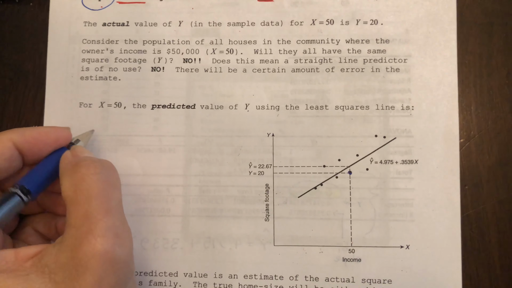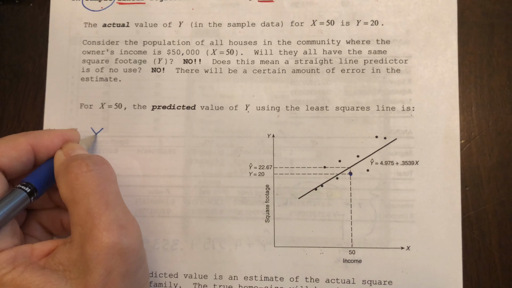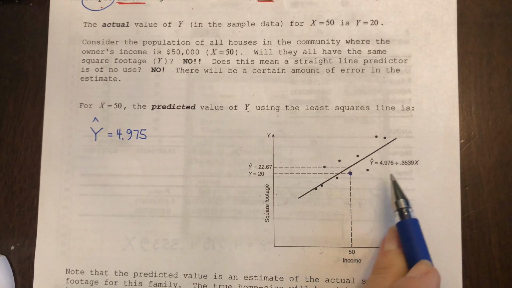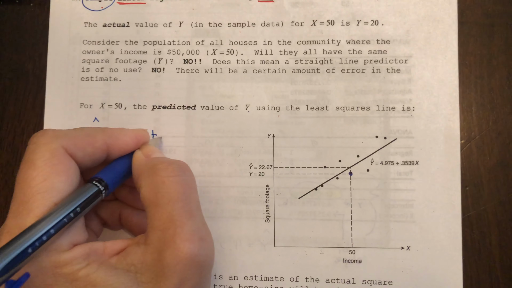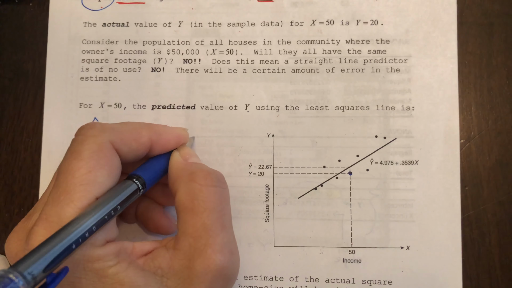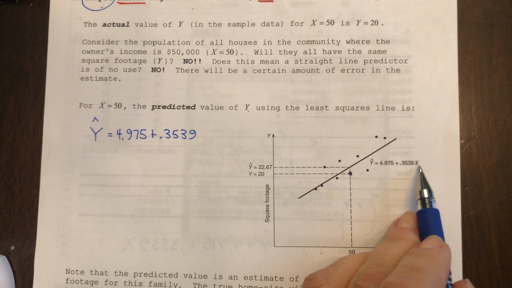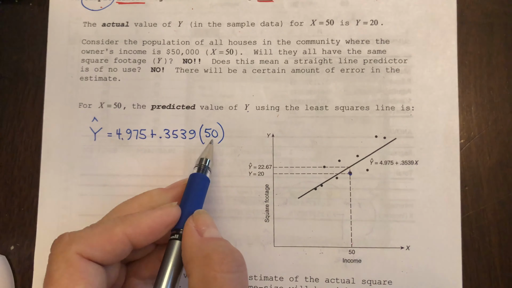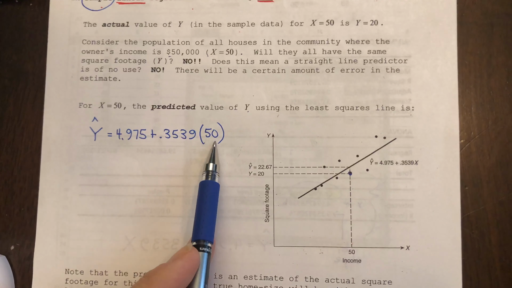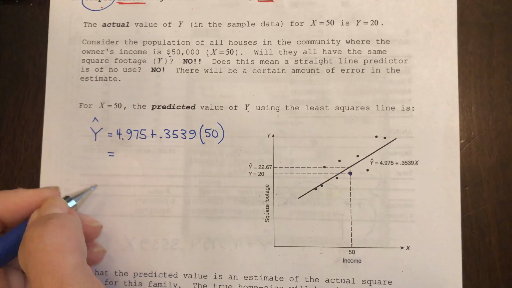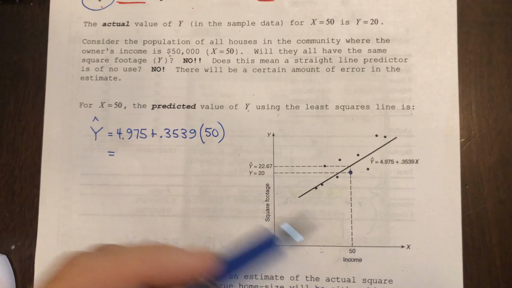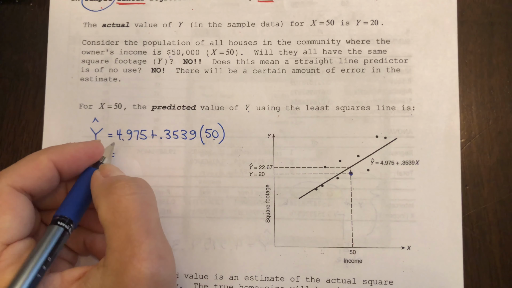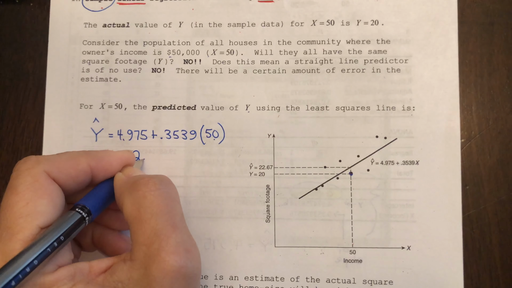So what am I going to do? I'm going to take the line I had, y hat, which was equal to 4.975 plus 0.3539 x. That's the equation of the line, and I'm going to plug in 50 for x. You plug in the unit. Remember, don't plug in 50,000, you plug in a 50. When you plug this into your equation, you get out the y value, the square footage of the home. And what you get when you do this in your calculator is 22.67.